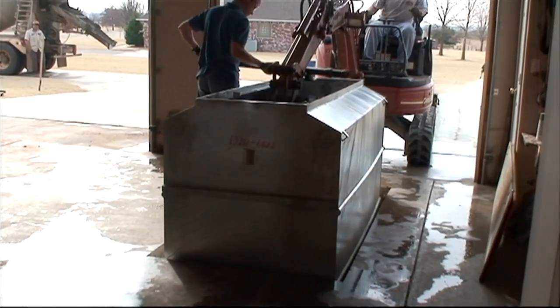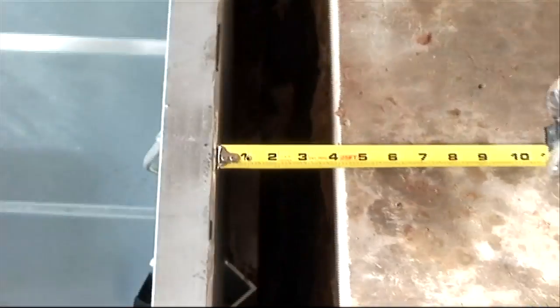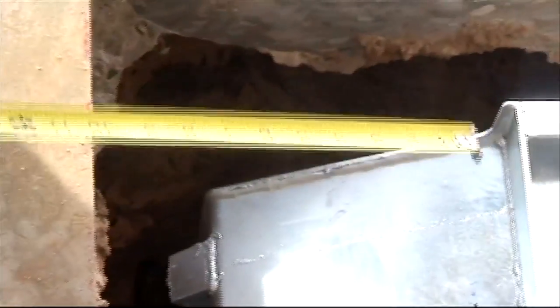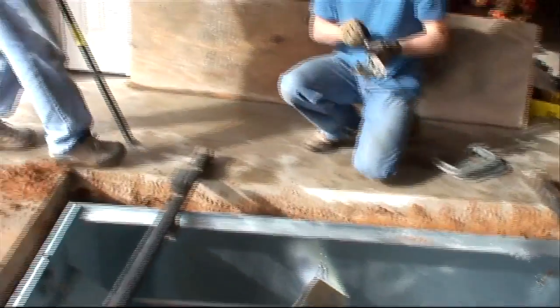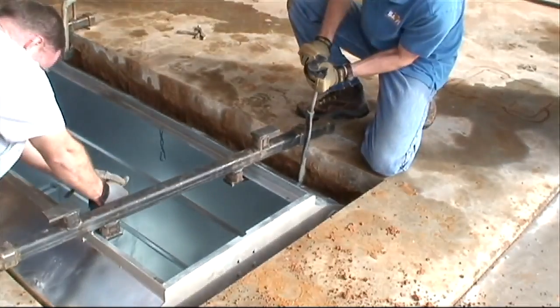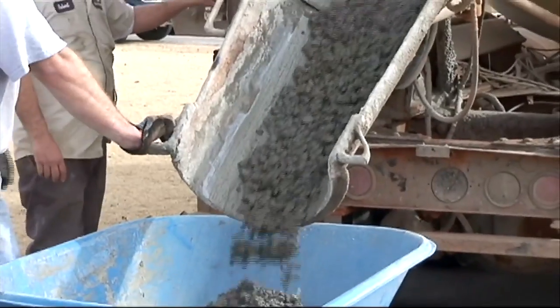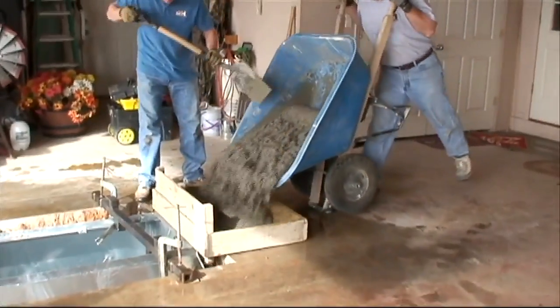The shelter is lowered into place. Confirm that the shelter is centered in the excavation. The shelter is being shimmed to the proper height. Concrete is delivered to be placed around the shelter to fill the void and anchor the shelter.